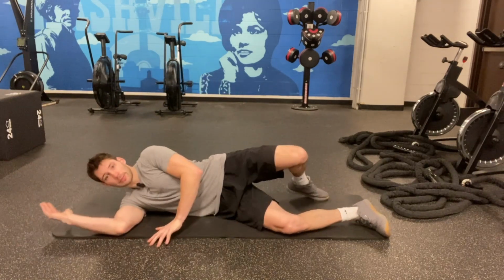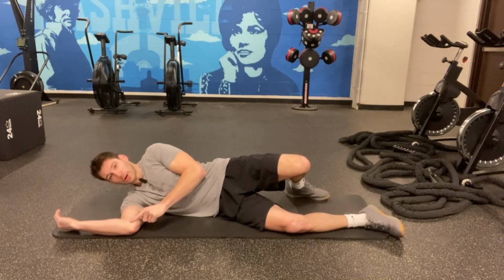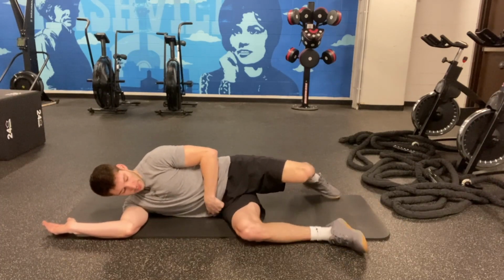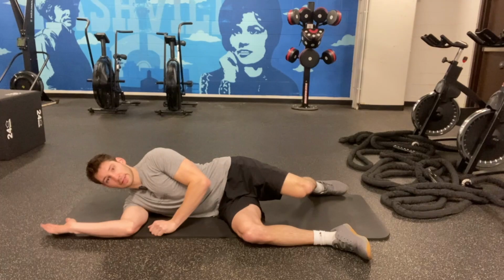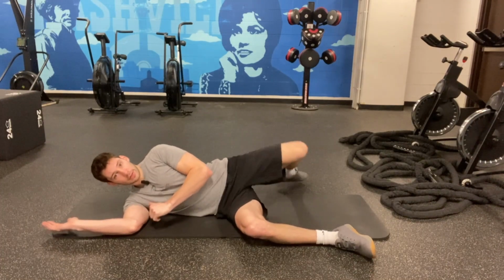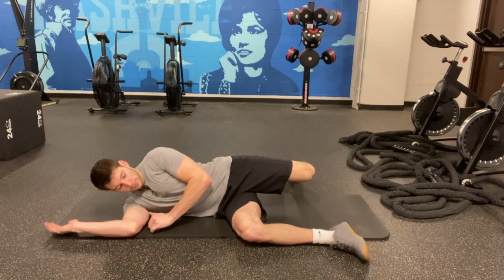Our starting position is going to be side lying. I want your elbow and your arm at 90 degrees like this. I want your bottom hip at 90 degrees and knee at 90 degrees like that. Your back leg can kind of just be floating up through here like this. You can also post it down on the ground for a little bit of support there as well.